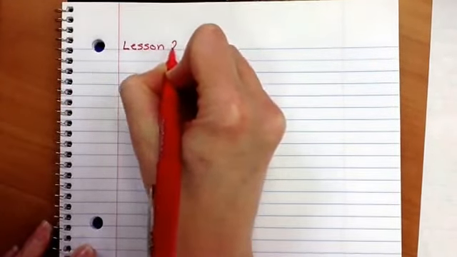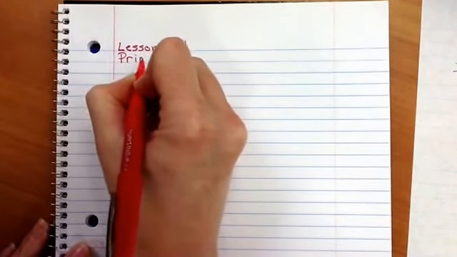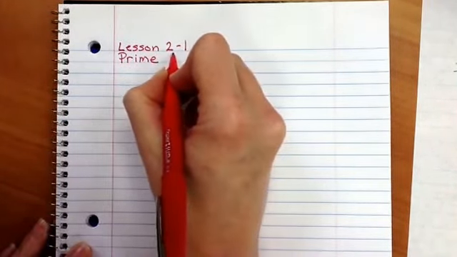And we're going to be starting this with our next activity, which is activity 2. So I'd like you to make sure you have your notebook in front of you, and we're going to be taking some notes right now. And the first thing we're going to start with is our lesson title. So at the top of your paper, I want you to identify this as Lesson 2-1. And the focus for our lesson today is going to be prime factorization. So we're going to title that right underneath this. Prime factorization.